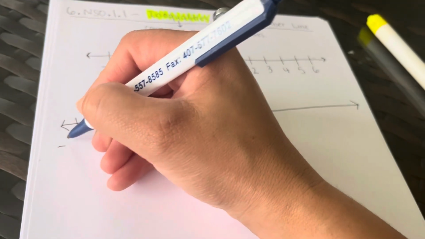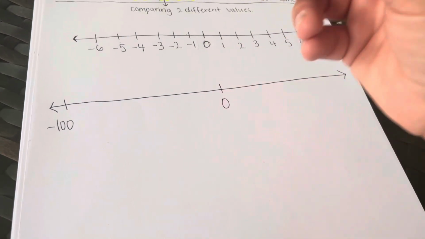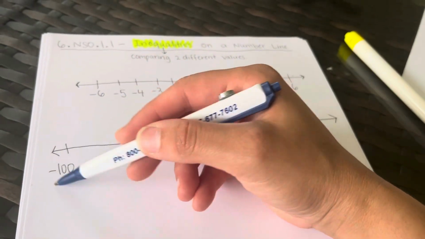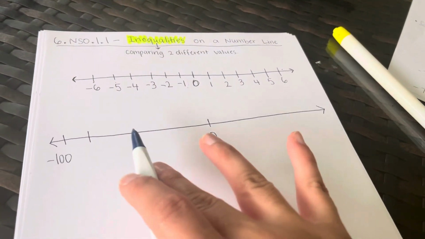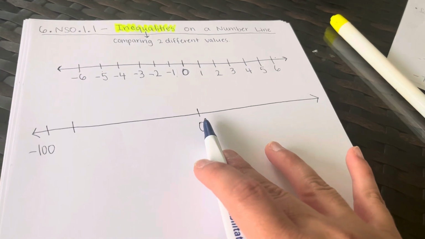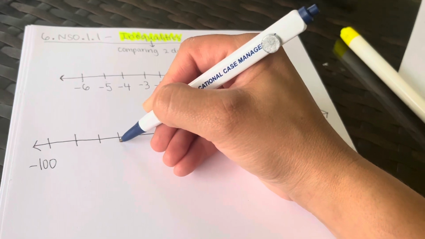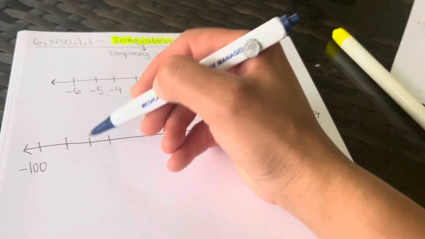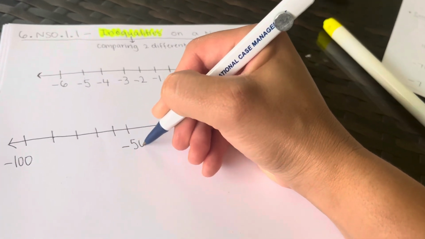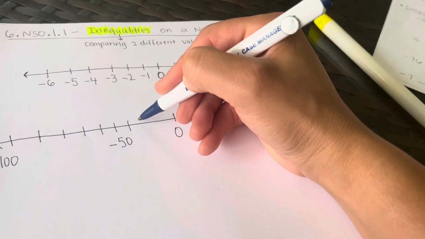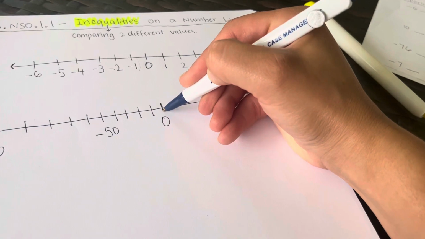I'm going to let this be negative 100. So instead of me going negative 99, negative 98, I'm going to go by tens. So if this is negative 100, this would be negative 90. My number is going to get smaller because I'm going to be getting closer to 0. If that's negative 90, I have negative 80, negative 70, negative 60, this would be negative 50. I would have negative 40, negative 30, negative 20, negative 10, here's 0.